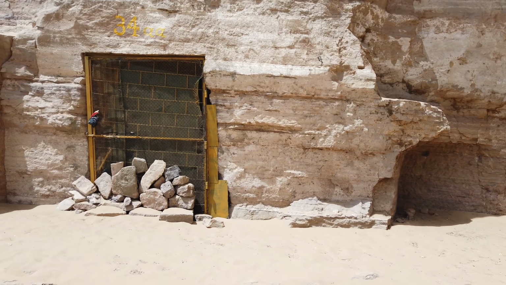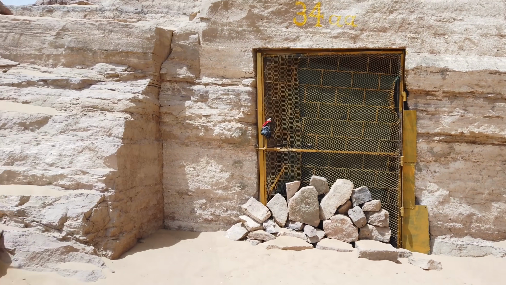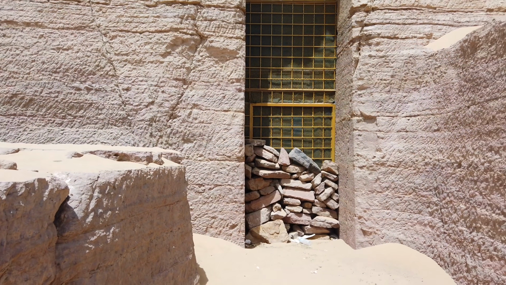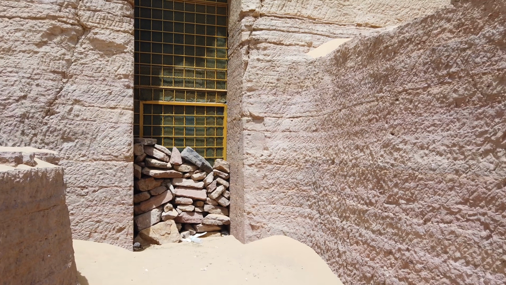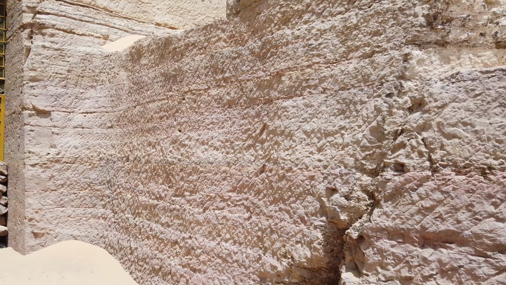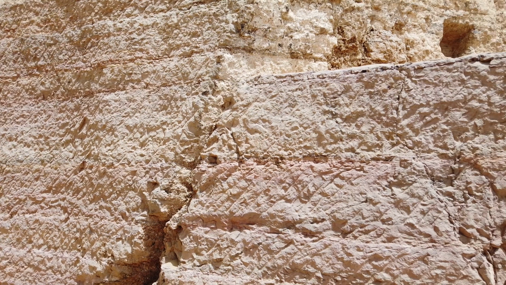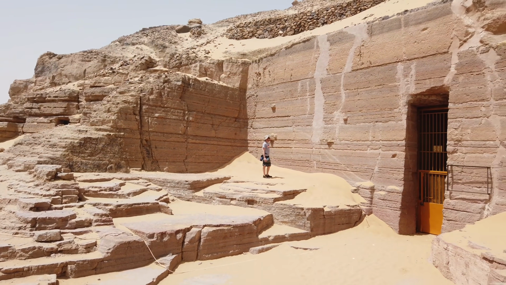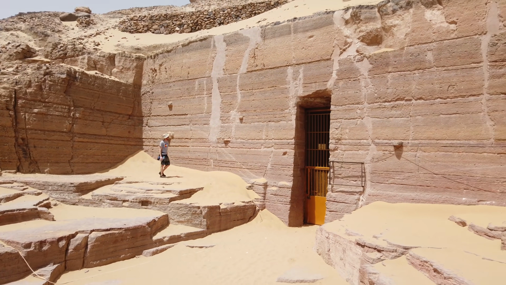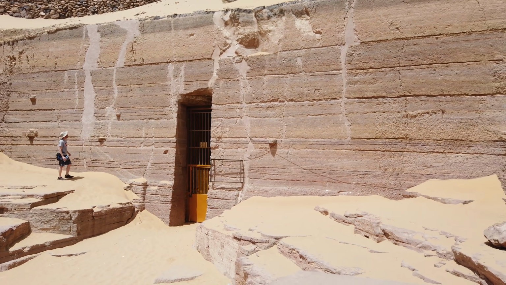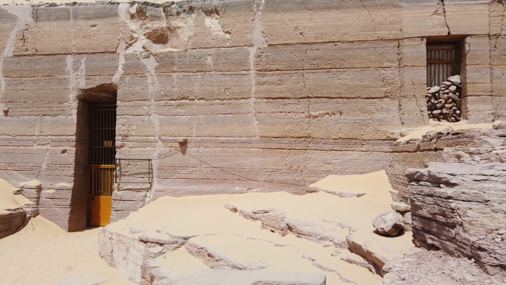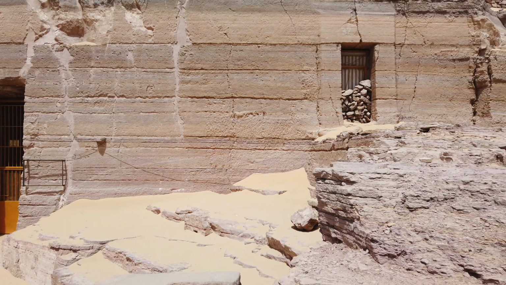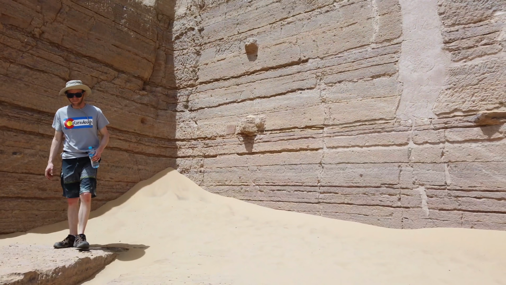Now, these locked doors are entrances to large rooms inside the bedrock, and fortunately not all of them were closed off. Some were opened for us, for which we're very thankful. So look at the flatness of that wall. Could that have been done with hand tools? Possibly. But again, it's the sense of scale which is quite incredible.